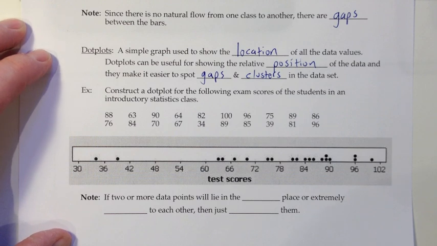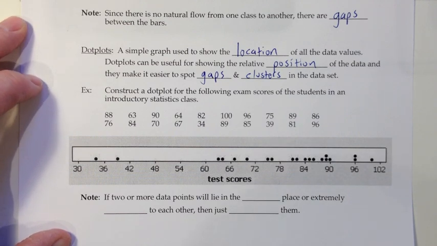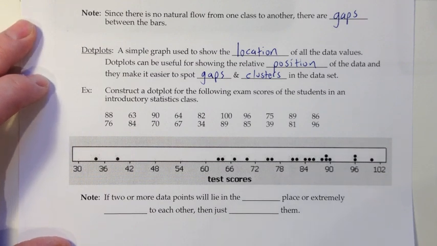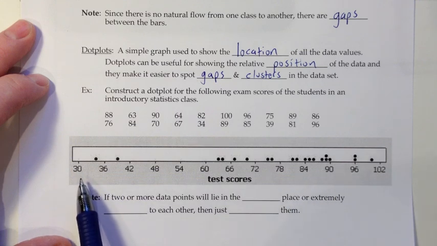So let's consider this data set down here, looking at this example. Construct a dot plot for the following exam scores of the students in an introductory statistics class. So here we have some exam scores, and the dot plot has actually already been made, so again I'll just mention some details on that. For a dot plot, we only do a horizontal number line, there's no vertical number line. And then just make sure you have a consistent scale.